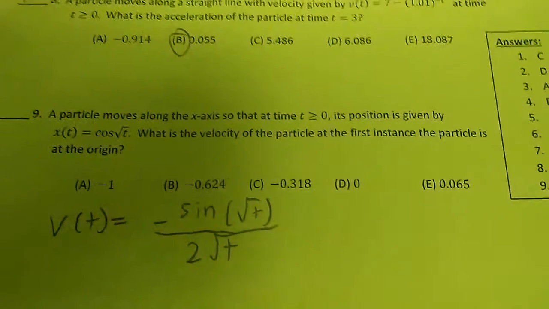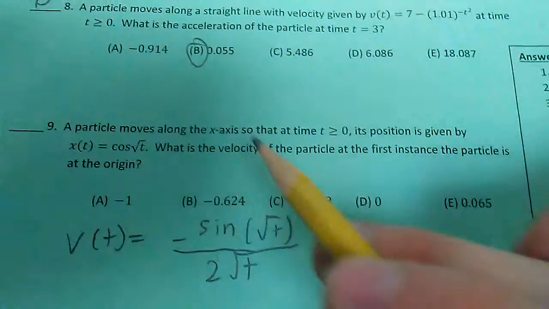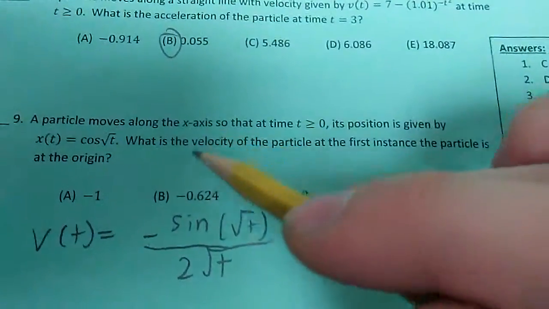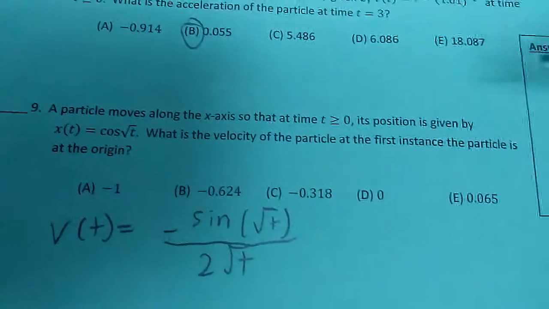All right, so this final question here might be a little tricky as well. So we're given the formula for the position, and we're being asked about the velocity. So without even reading the rest of the question, we'll know that we'll need to find the derivative of this formula to get the velocity formula, since velocity is the rate of change of position.